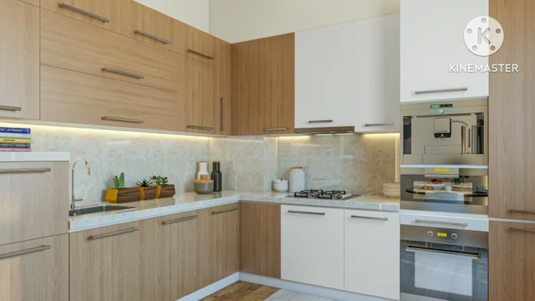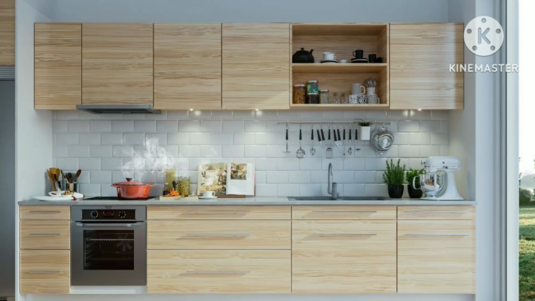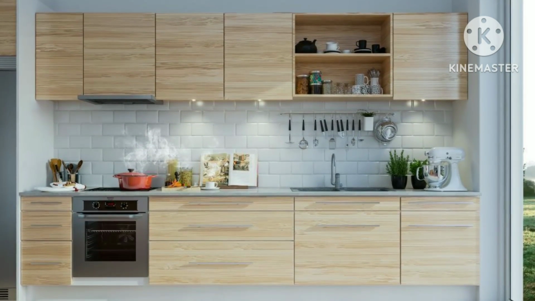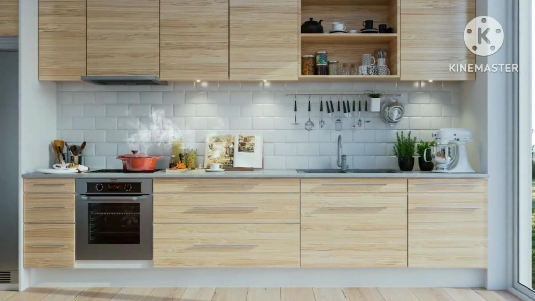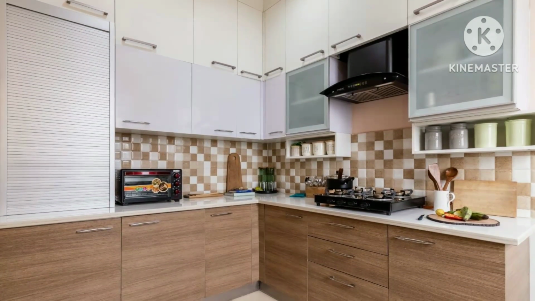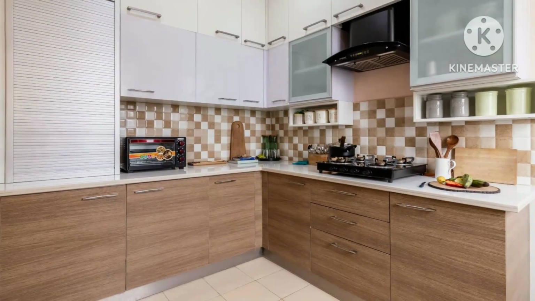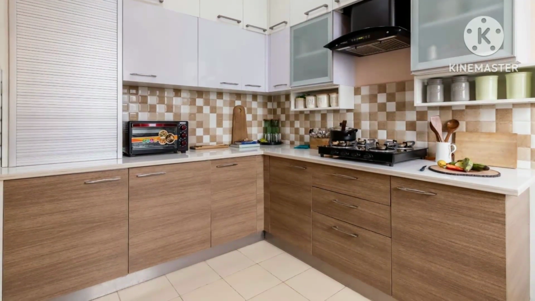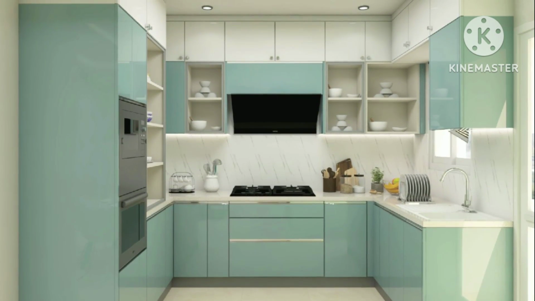Wall cabinets. Wall cabinets are mounted on the wall above the countertops and are used for storing dishes, glassware, and smaller kitchen items. They help maximize vertical space in the kitchen. Tall cabinets. Tall cabinets are floor-to-ceiling units that offer ample storage space for items such as brooms, mops, pantry items, and kitchen appliances like ovens and microwaves. They make efficient use of vertical space.